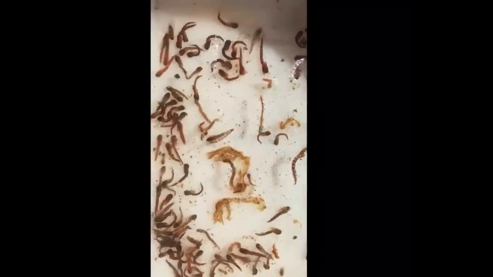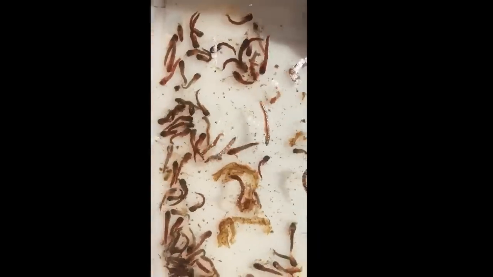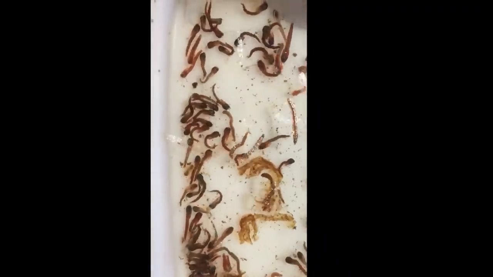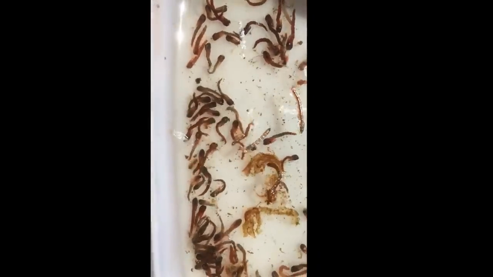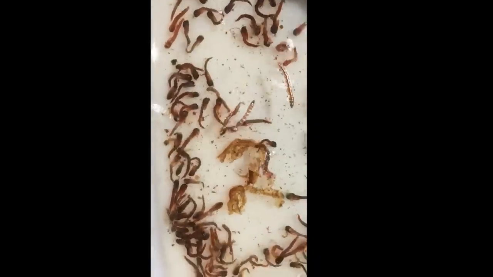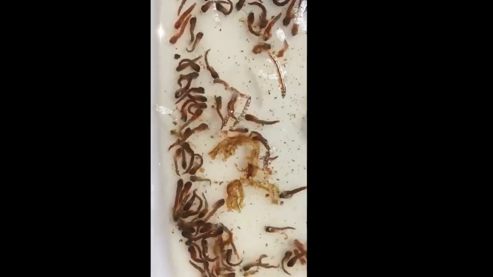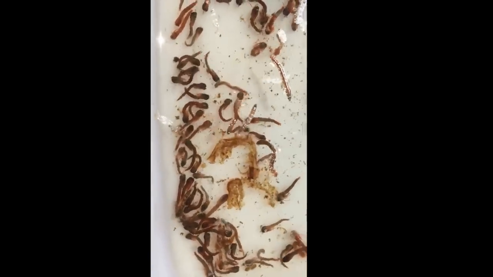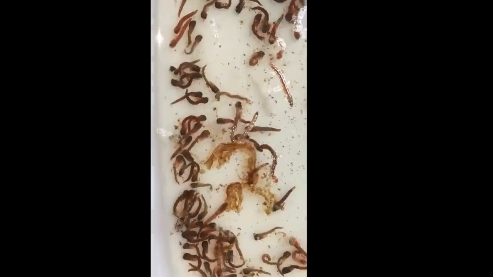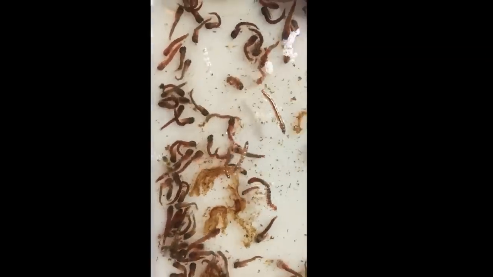Thank God it's not. This is actually a cheap iPhone shot. But these pupa here have just transformed from the larval stage. So see how they're very maroon in color? And then as this video progresses, there's even a chironomid larva here. And see how they're slowly wriggling? There's not a lot of movement amongst them.